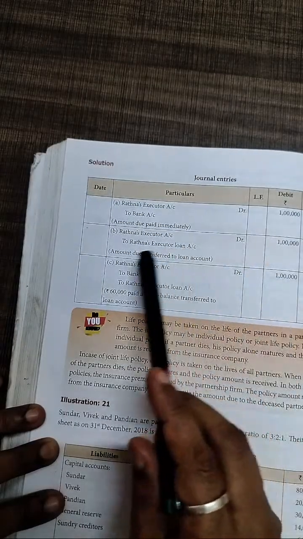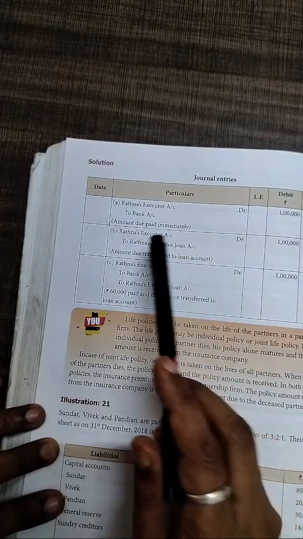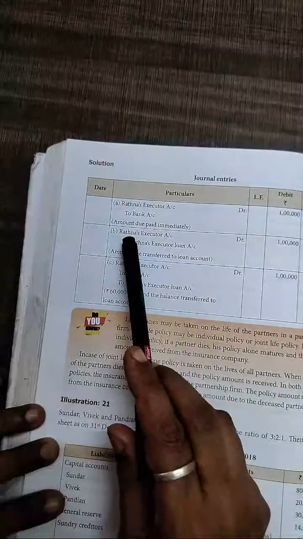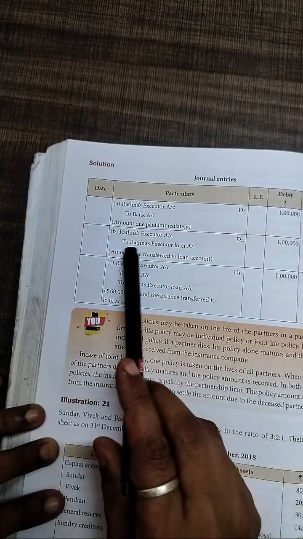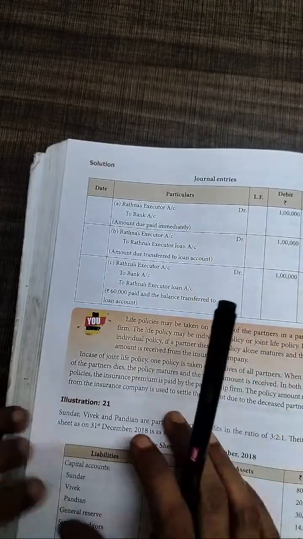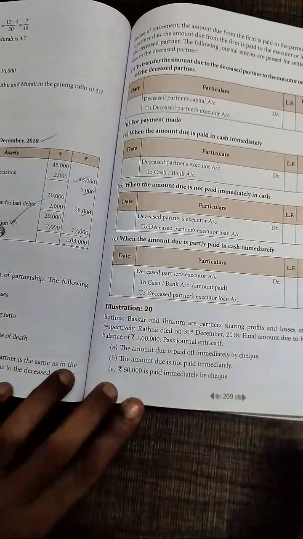So what is the journal entry? Amount due transferred to loan account. Whose loan account? Ratna's representative, the legal representative's loan account. Got it? So Ratna's executor account credit to Ratna's executor loan account.